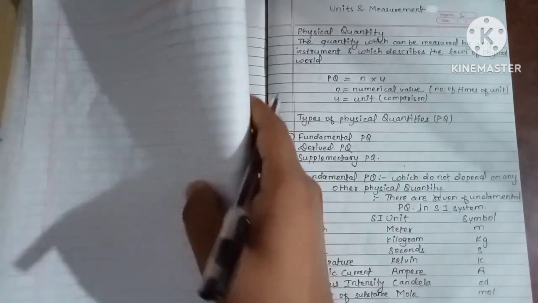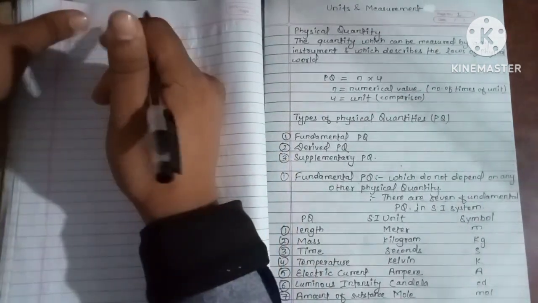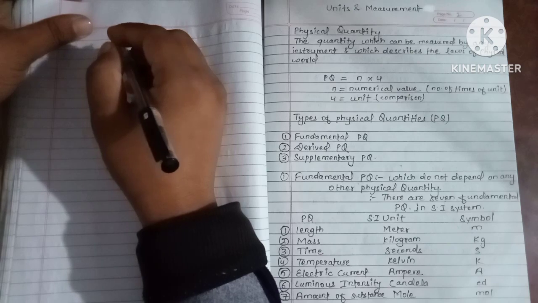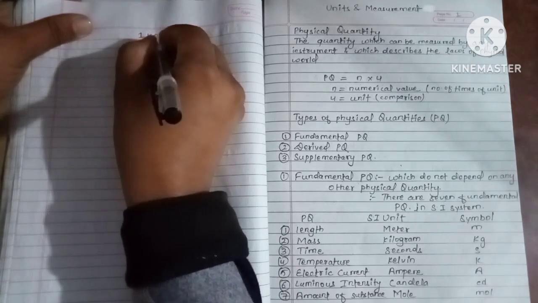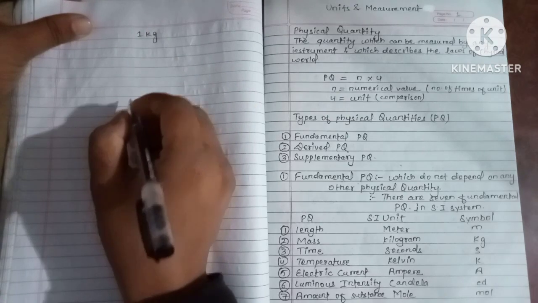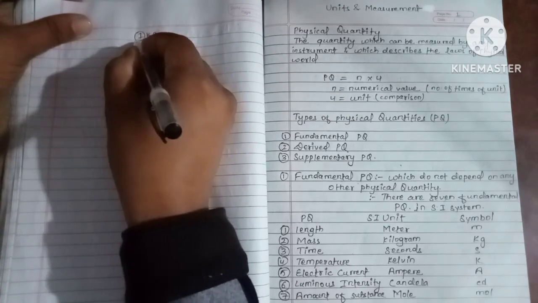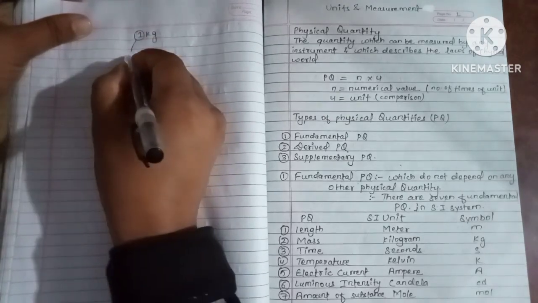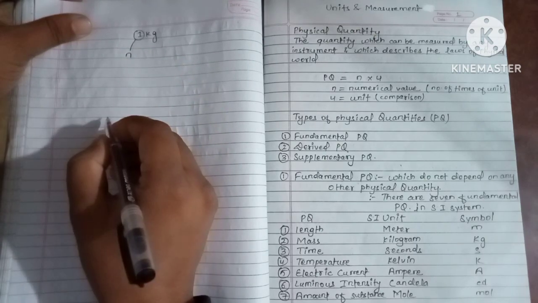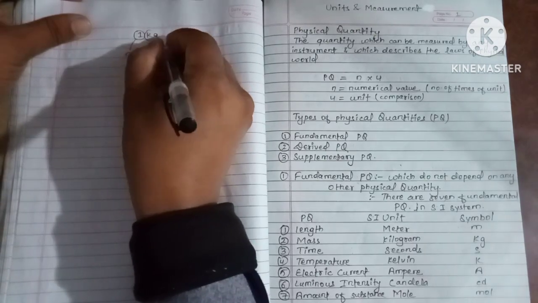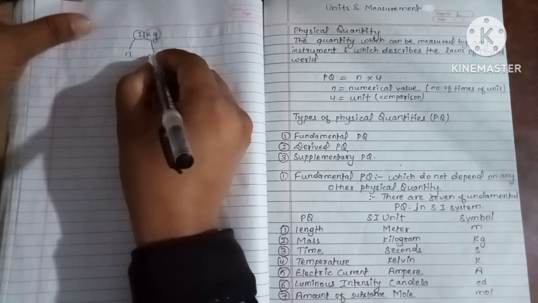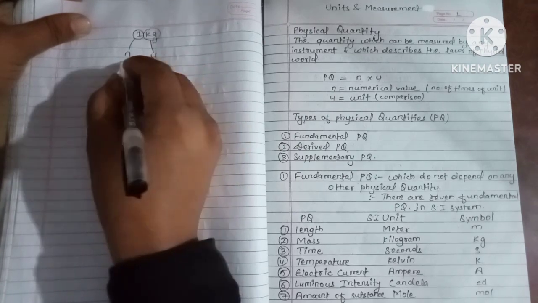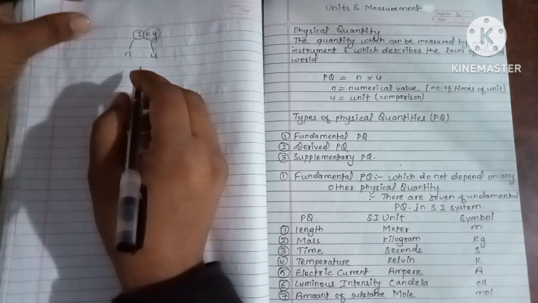For example, I have a packet of salt which is, suppose, 1 kg. I write 1 kg. Here 1 is the numerical value, n, and this kg is its unit. These two make up the physical quantity.